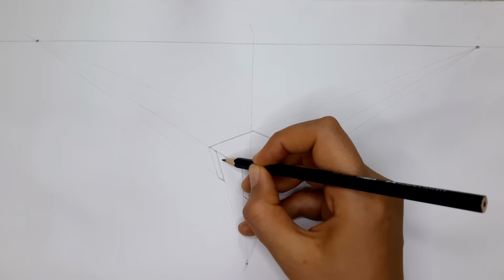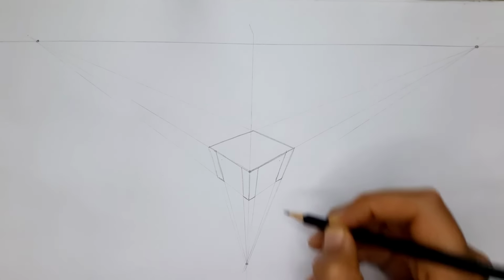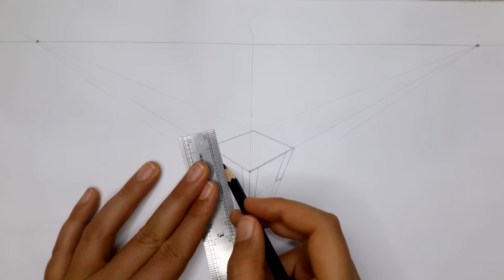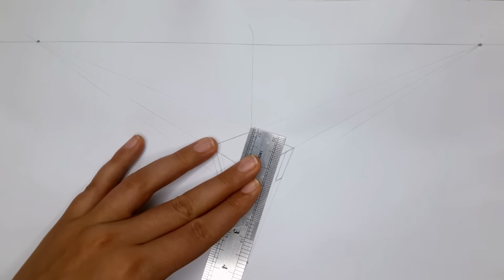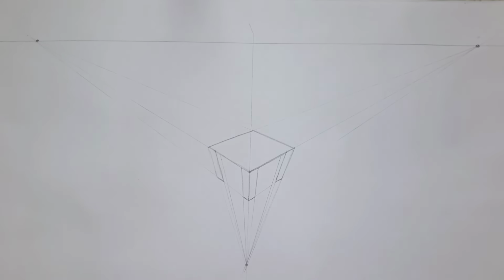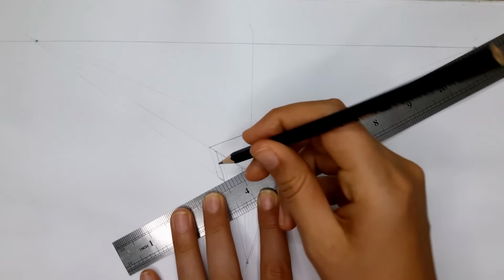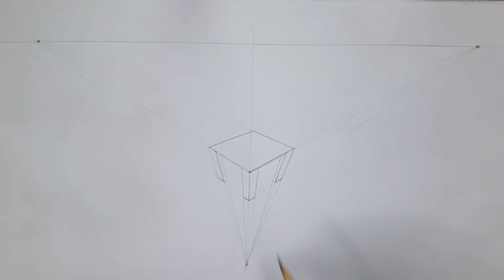As you can see, we will need another surface on this side because if we're looking at the chair from this view, we're looking at this side of the chair too. So let's figure out how thick we want this side. And then again, define the height of this side of the legs by connecting 2 guidelines to the 3rd vanishing point. And this one goes to the right vanishing point and this one goes to the left one.